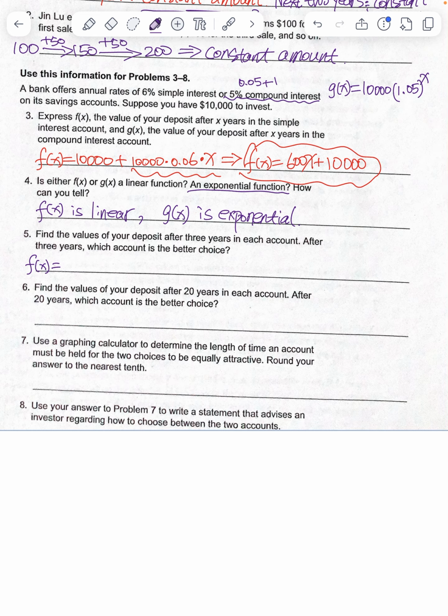So 3 years, that means 600 times 3 and then plus 10,000, the initial investment, right? 600 times 3, that's 1,800. 1,800 plus 10,000 equals 11,800, right? Dollars.